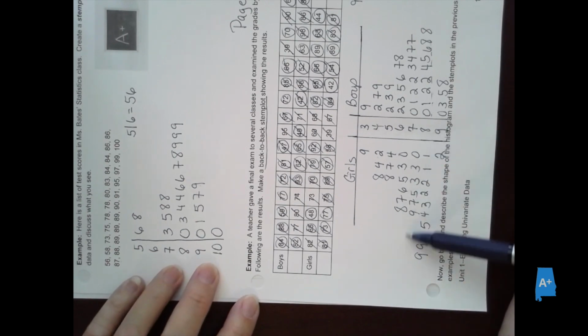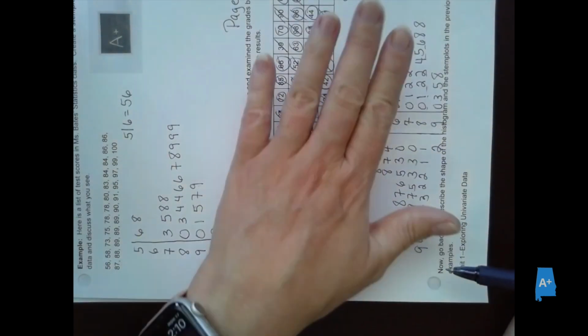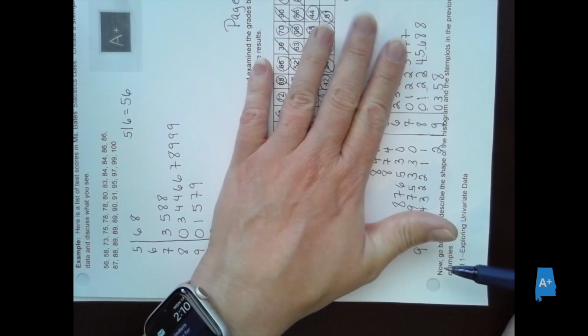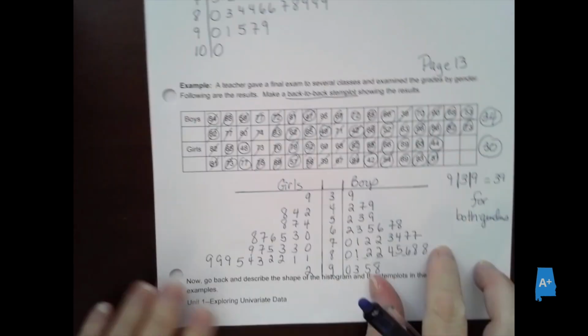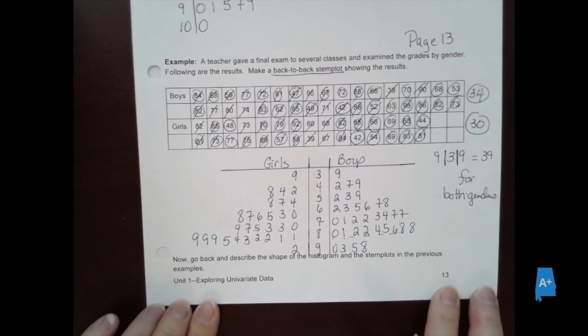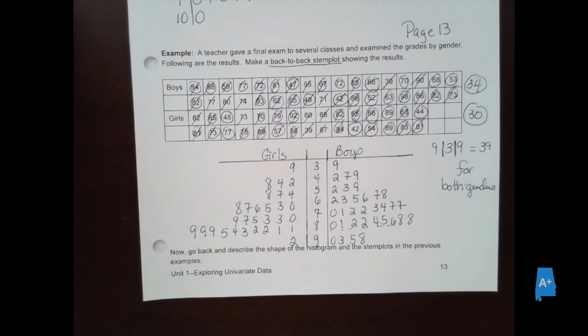You can still see that, right? There's still a lot of high numbers here, right? 80s and 90s, some 70s, 60s. Where is there not data? There's not data on the left, so it is skewed left as well. Okay? So both of these are slightly skewed left. Well, actually, they are skewed left.